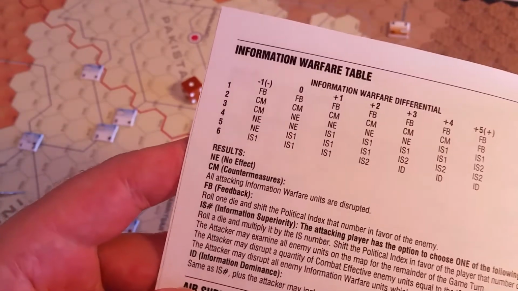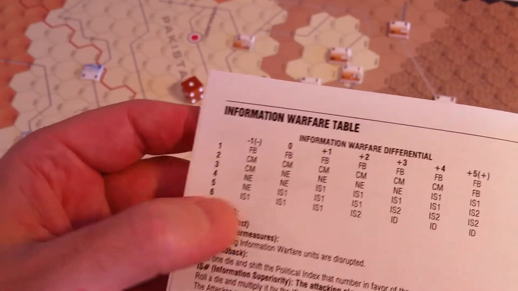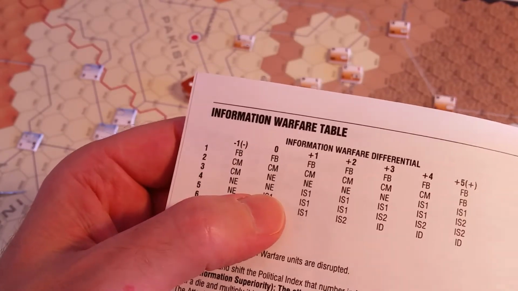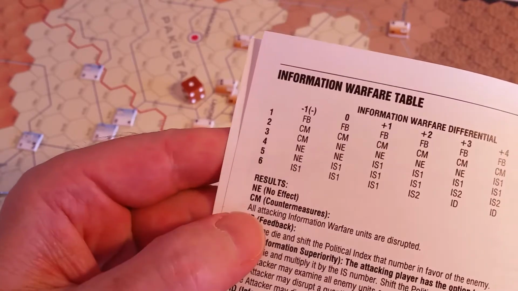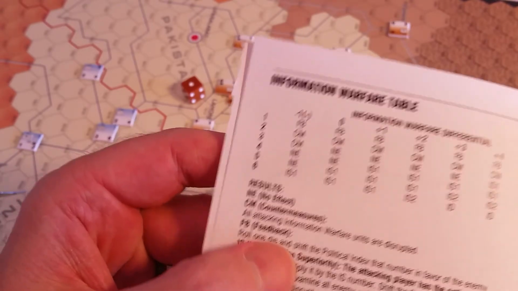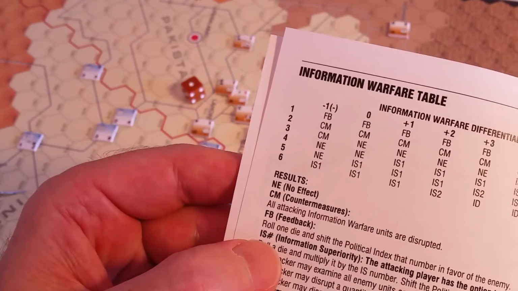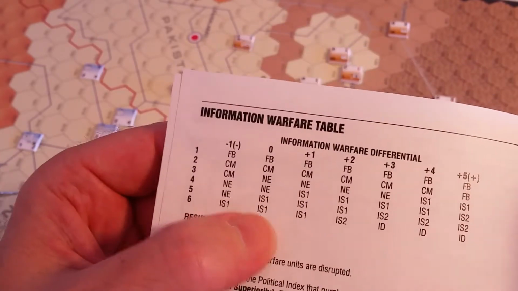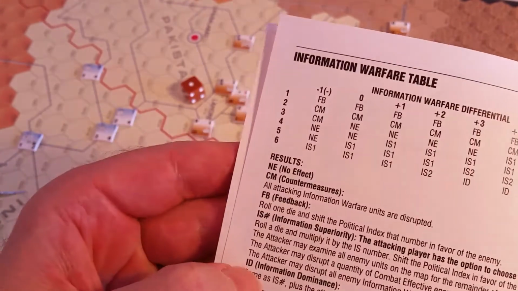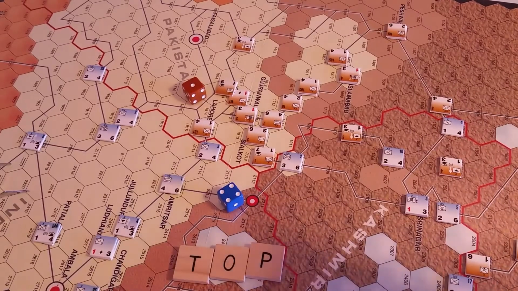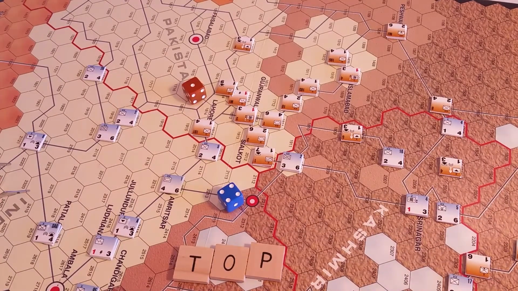I don't see any die roll modifiers. It's 1 through 6. Zero. Darn, no effect. All right, so no effect, but we have CM for countermeasure results, FB for feedback, IS and a number for information superiority like IS1, IS2, and then we have ID, information dominance. Very, very interesting.